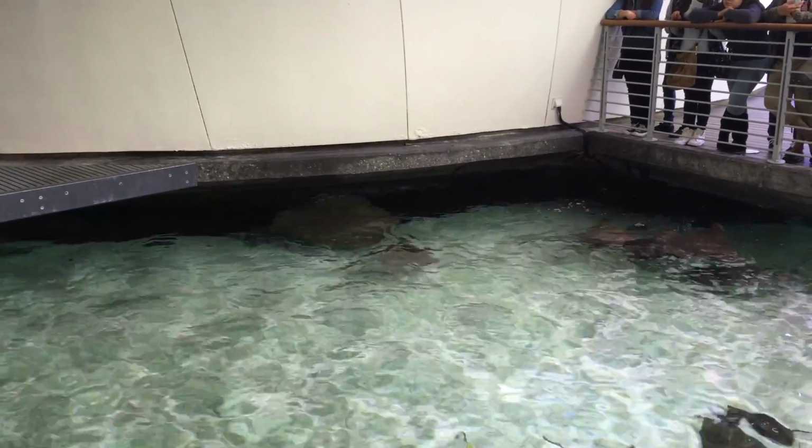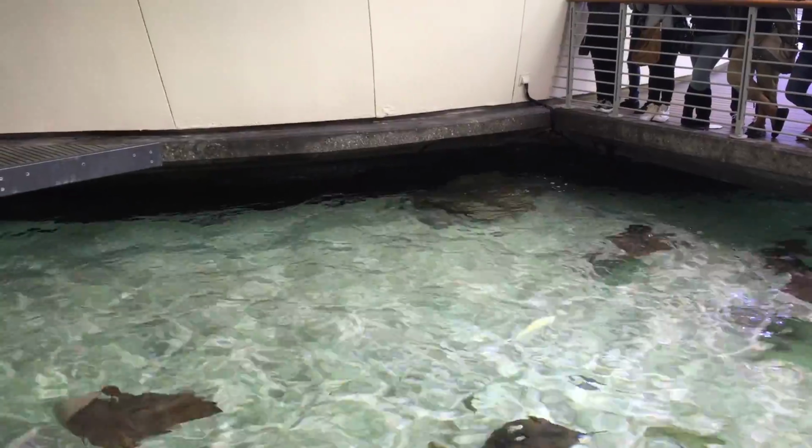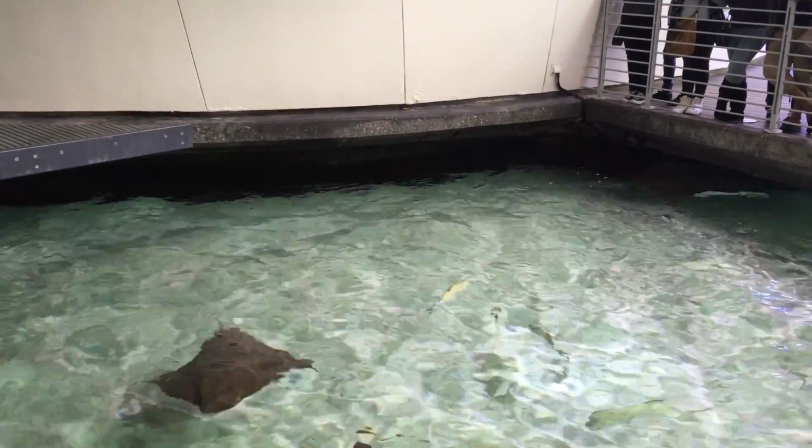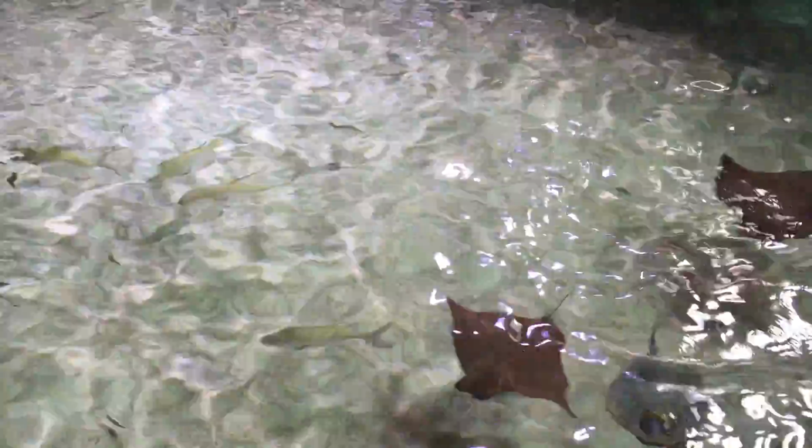Has anyone ever had the opportunity to see a manta ray in the wild? Excellent, a couple of you. Well, I really like to think of these rays as gentle giants. Again, they lack that bar, and they actually are filter feeders. They feed on plankton, like you might think of baleen whales doing.